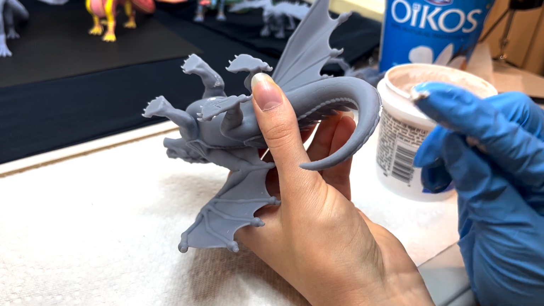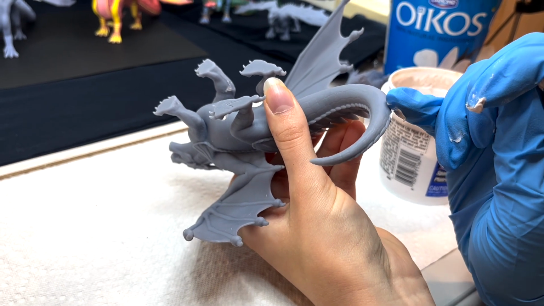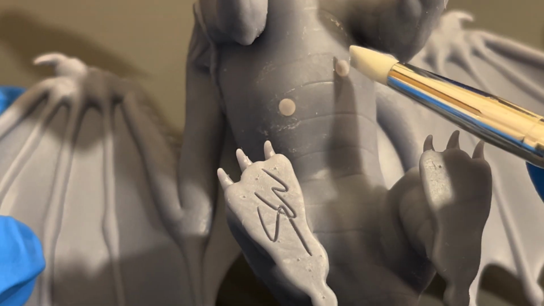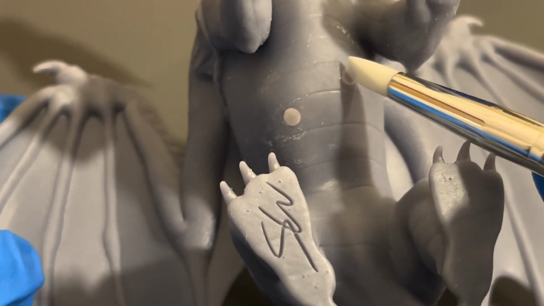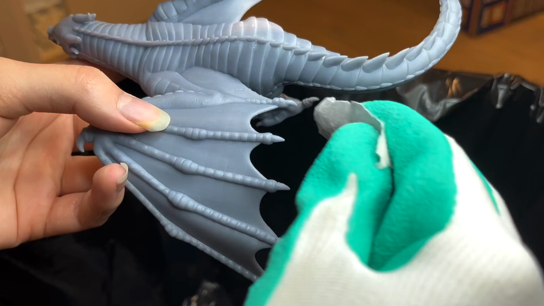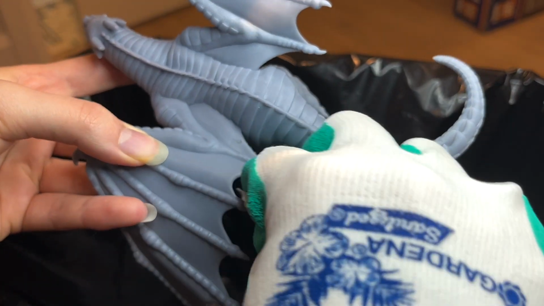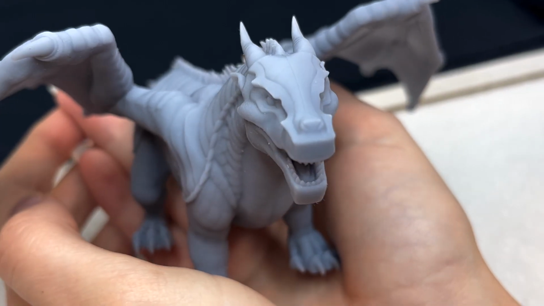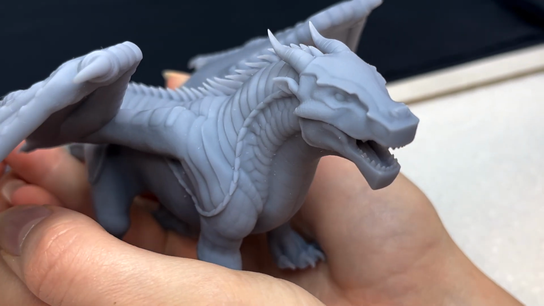To do this, I add a filling medium in the holes. Once it's dry, I add a thin layer of resin over top of it for strength. Then, I cure the resin with a UV flashlight. Finally, I sand the dragon, removing leftover remnants from the supports. And there we go! The dragon is complete!